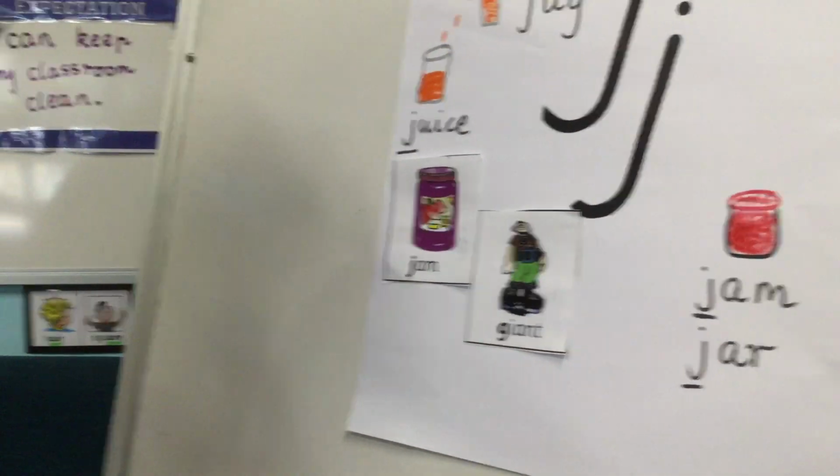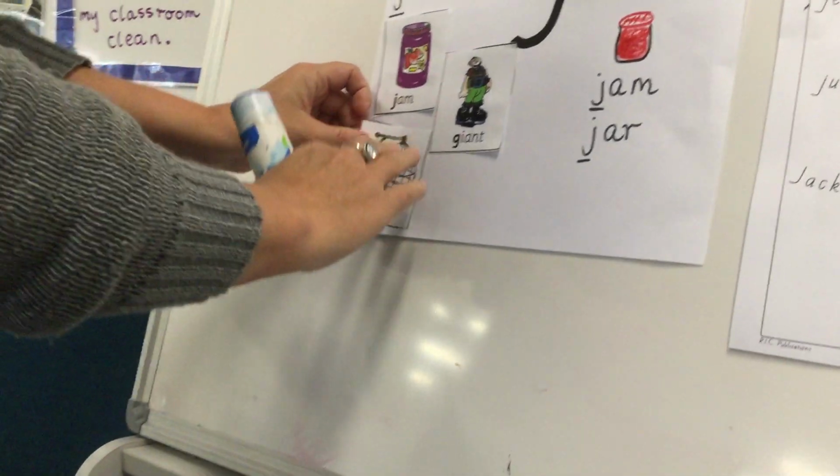Oh, there it goes. Oh, it's playtime. Not quite playtime yet, preps. We're still learning here in the prep classroom. But the bell never stops.